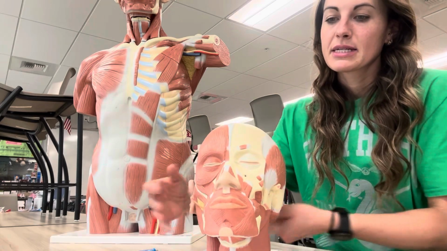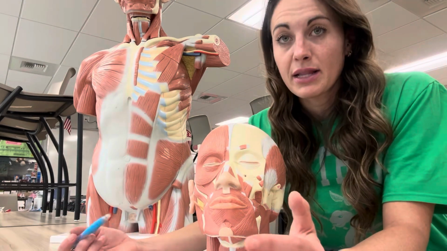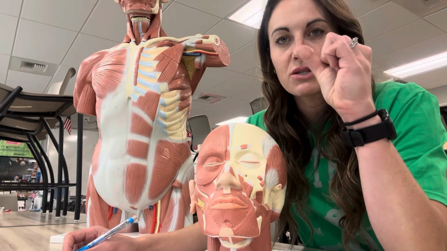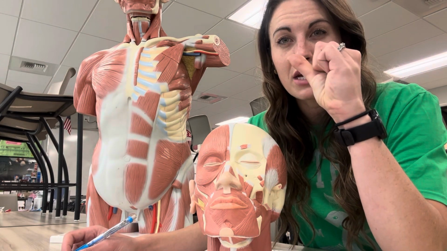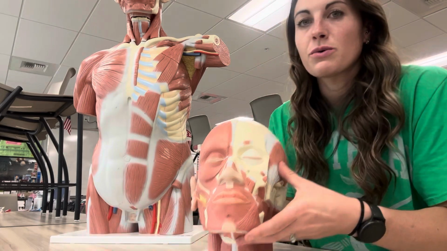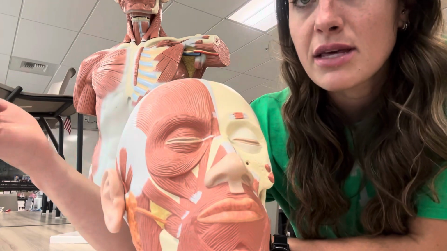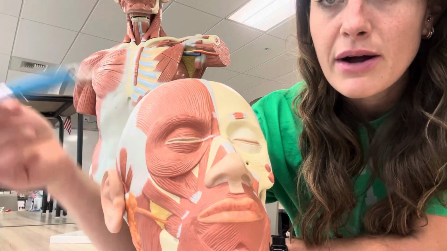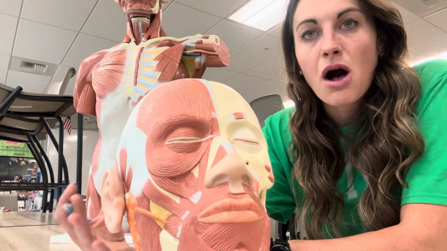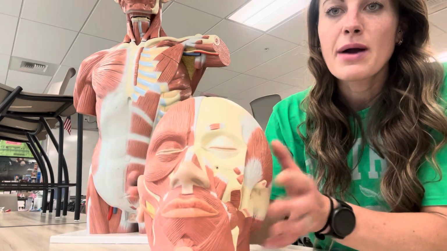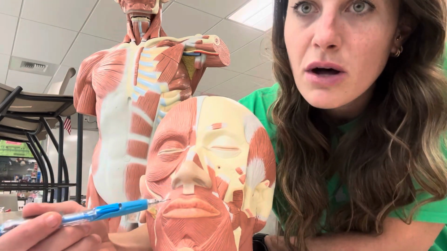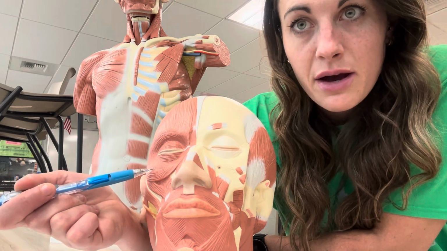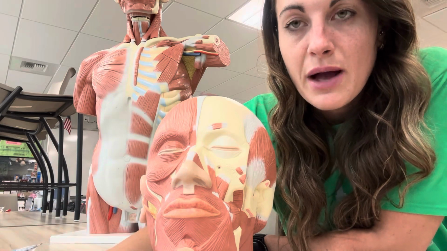Okay. Next, we have what are called the orbicularis muscles. We have two of them that we're going to learn in the face. An orbicularis muscle is like a sphincter muscle that closes when it contracts. The first one is around the eye. We can see around this guy's eye, this circular muscle going around it. That's called the orbicularis oculi. And then around his mouth is what's called the orbicularis oris. So there's orbicularis oculi around the eye and orbicularis oris around the mouth.